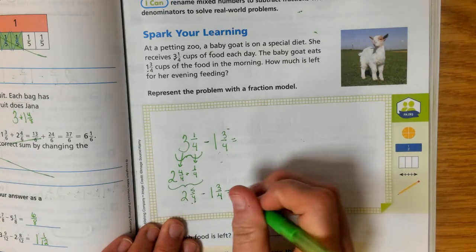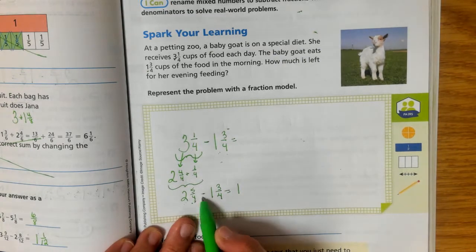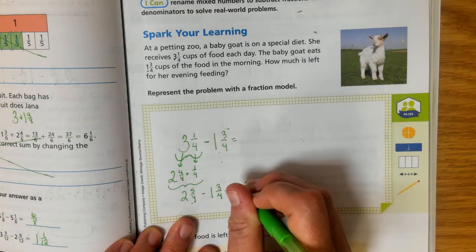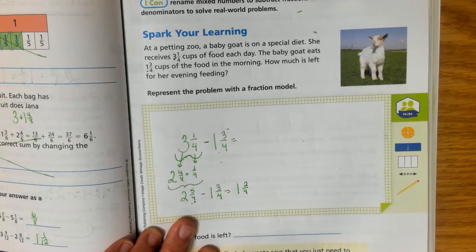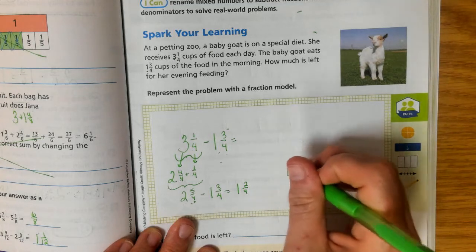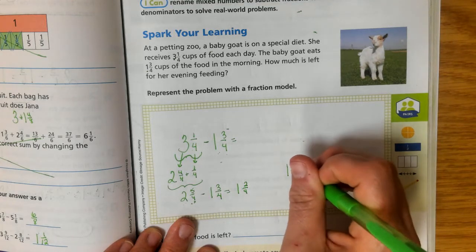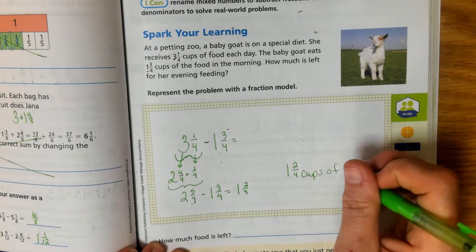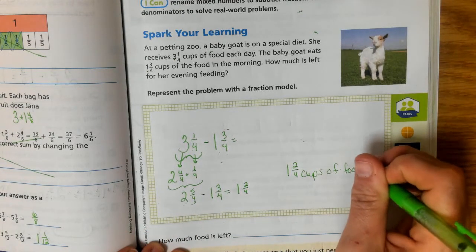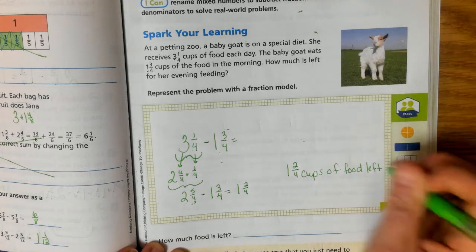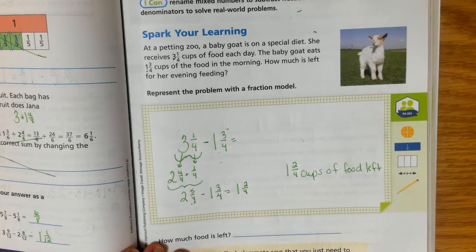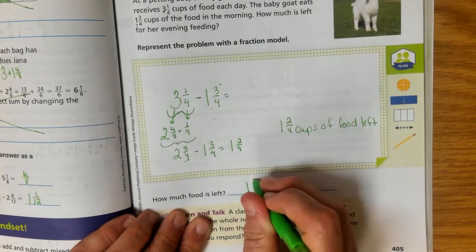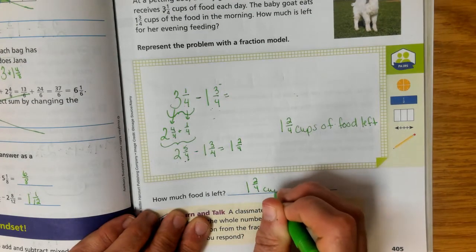2 minus 1 is 1. 5/4 minus 3/4 is 2/4. So the baby goat has 1 2/4 cups of food left for her evening meal. Okay? So how much food is left? 1 2/4 cups.